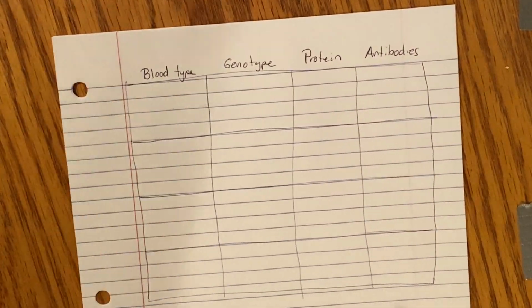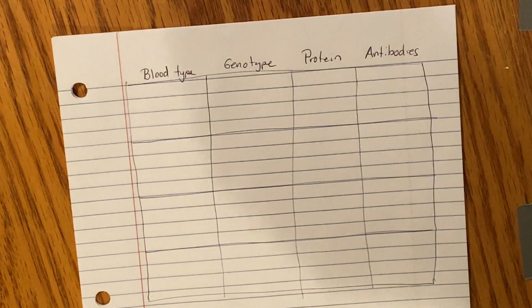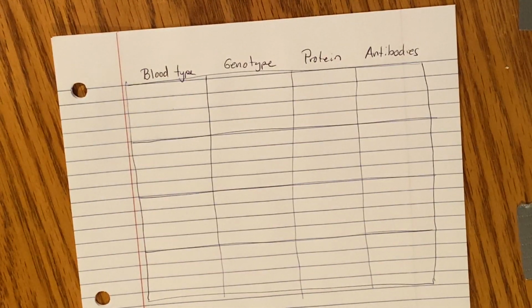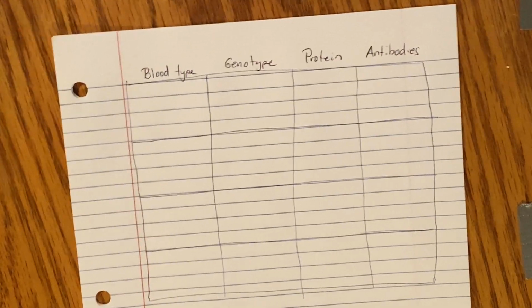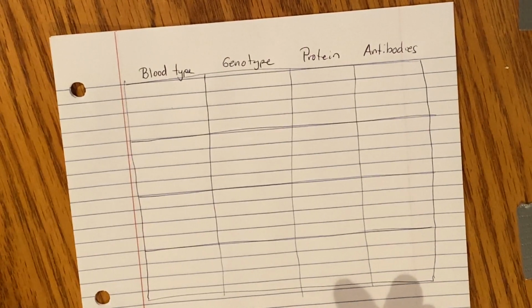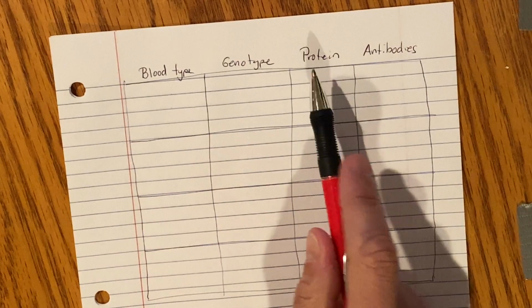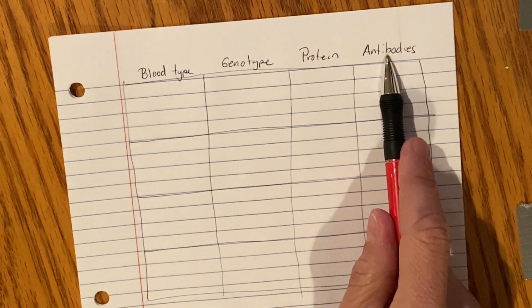Because your body is already set up to make sure you cannot exchange blood products. I don't know how this happened on our planet, but it's one of the things that blow my mind. And I don't have any putty to fill in the gaps here, so don't even ask me how to explain it. I don't know how. So we got blood type, genotype, protein, and antibodies.